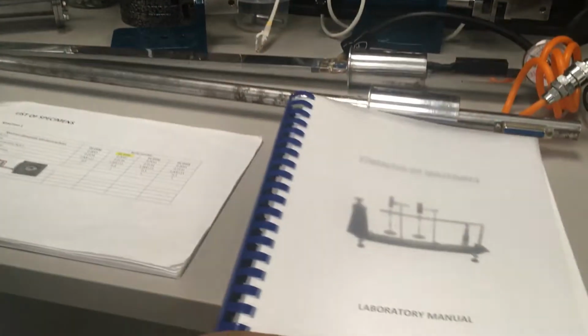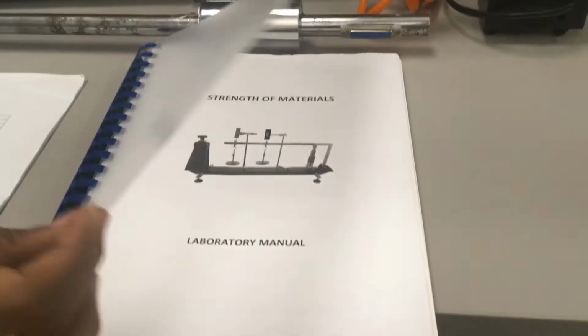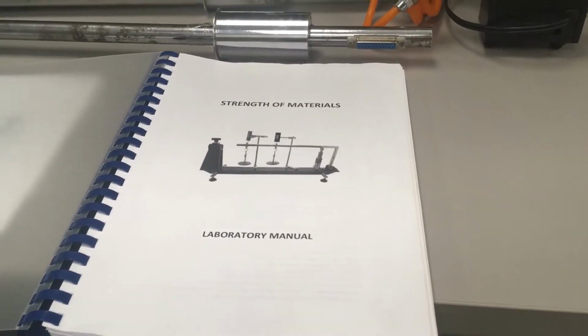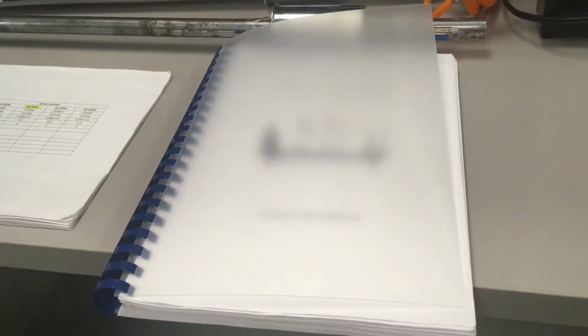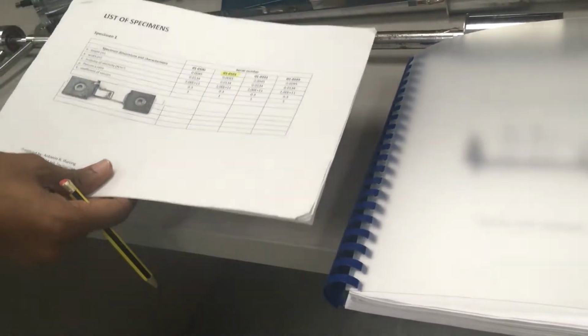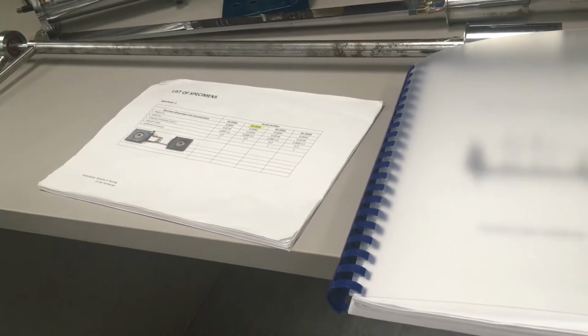So we have this guide, a strength of material. This is our manual. Already you have this manual in Blackboard. You can download the soft copy. And we have data sheet for all small components, specifications of the materials, sensors, and everything.